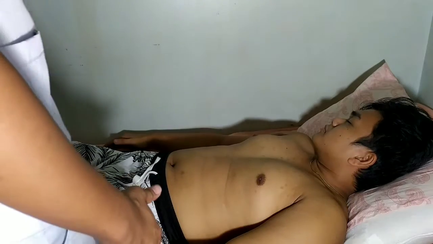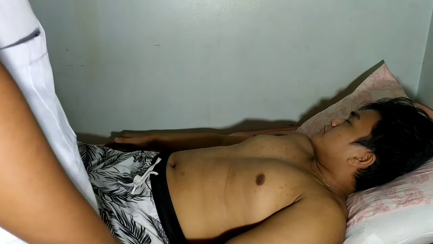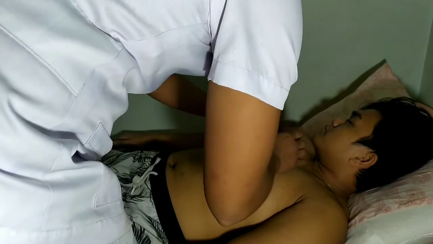Next, percuss the anterior thorax. Begin percussing at the clavicle in the supraclavicular space and proceed downward to the diaphragm. Just tell me if it hurts, sir.